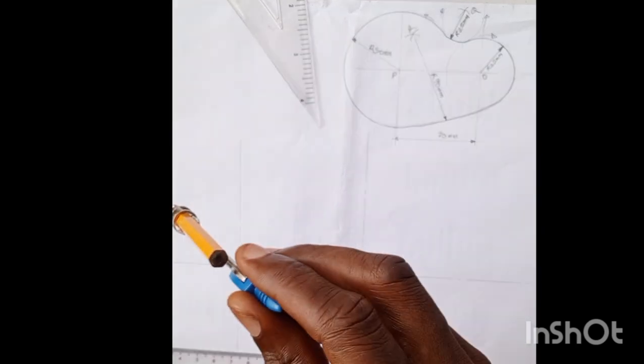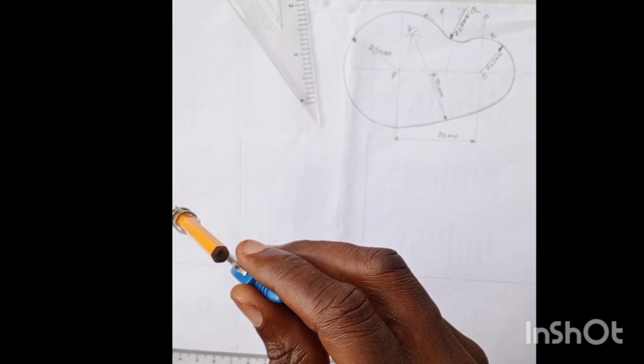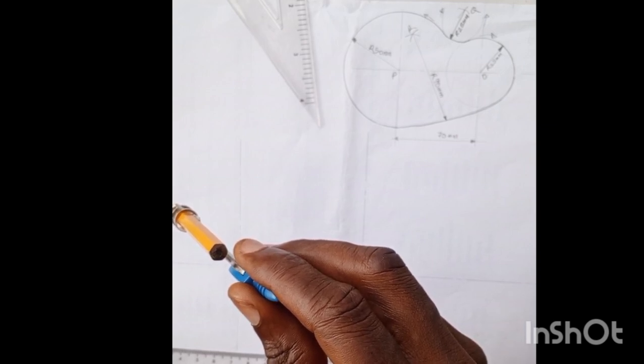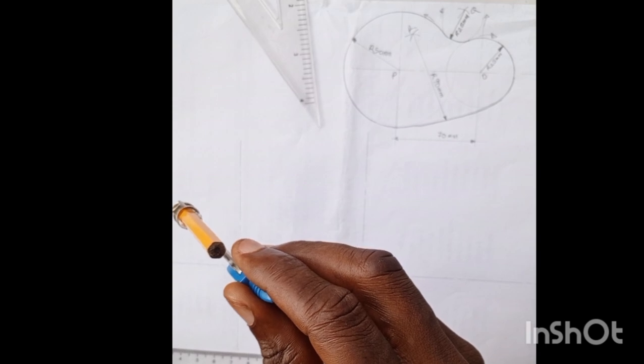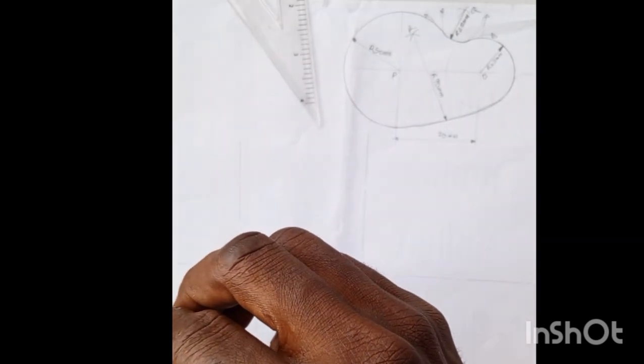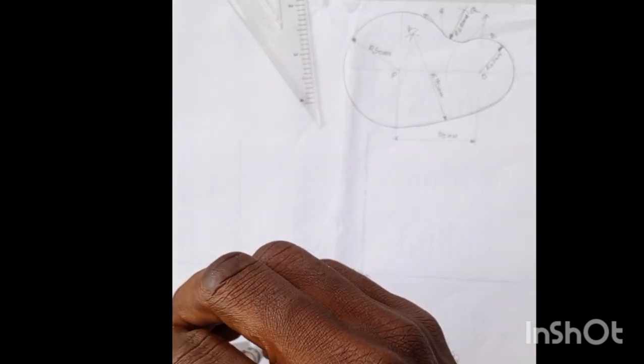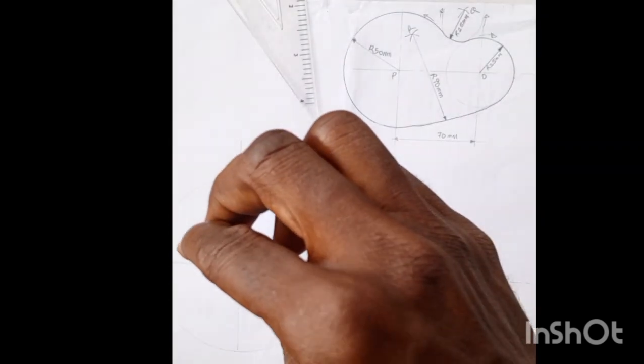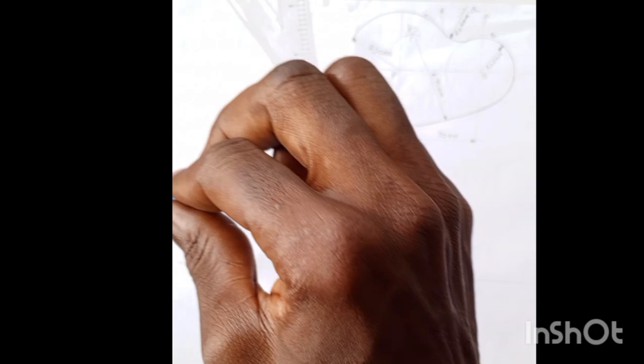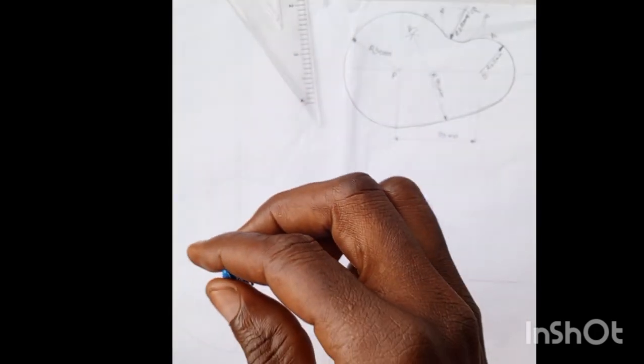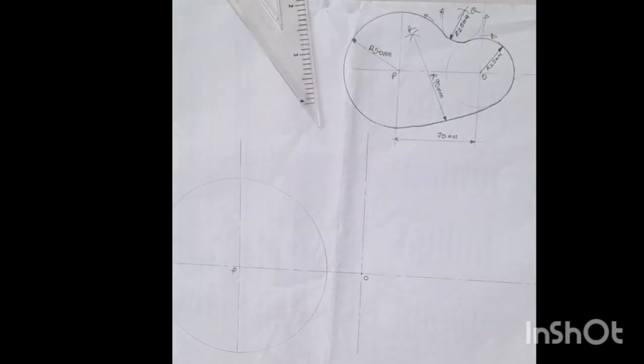Okay, so I will draw this at point P, which is the center of my bigger circle. I'll draw the circle. It's a very big circle, as you can see, but I'm not going to outline it yet. I'm going to make it thin for now.